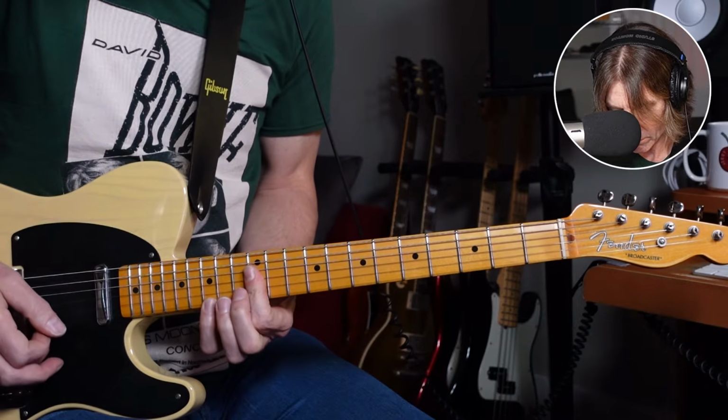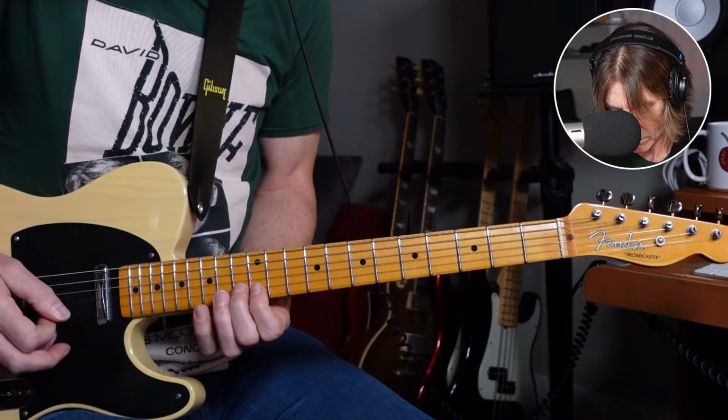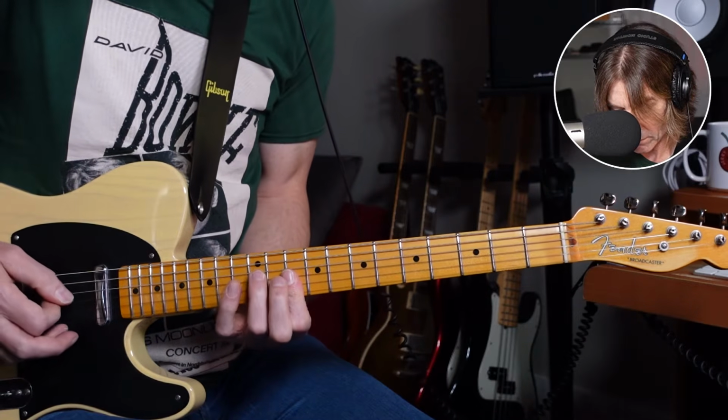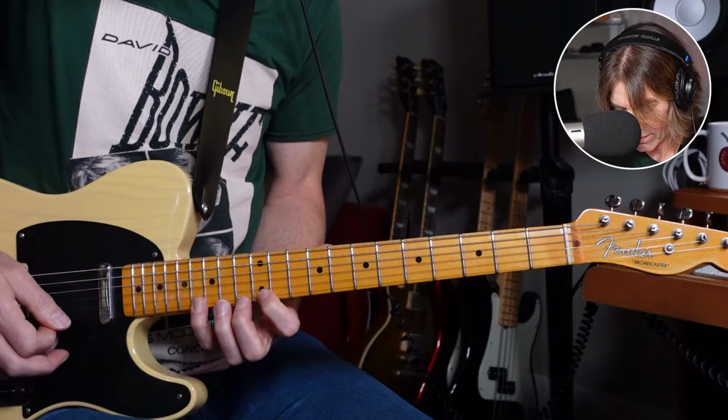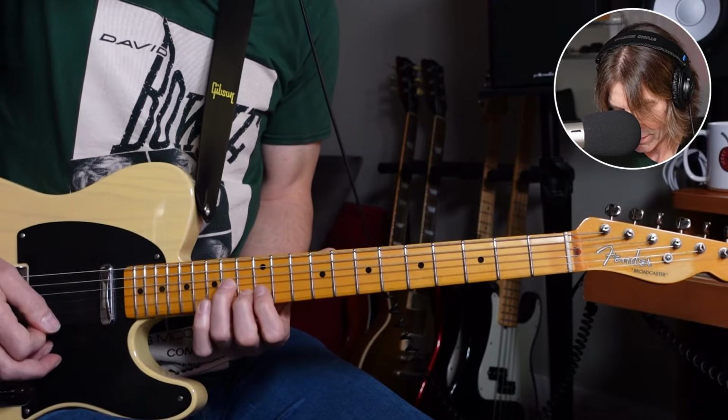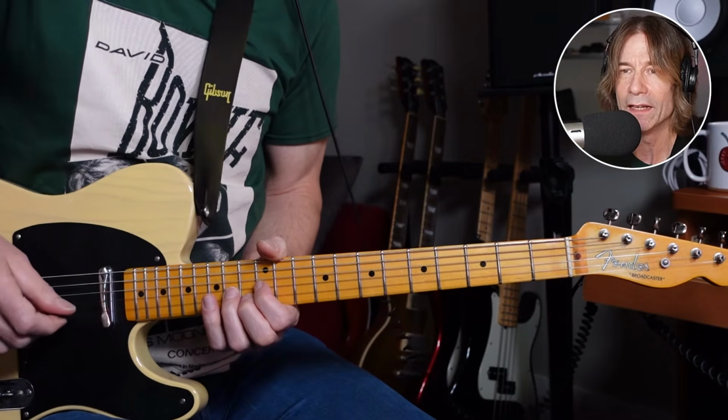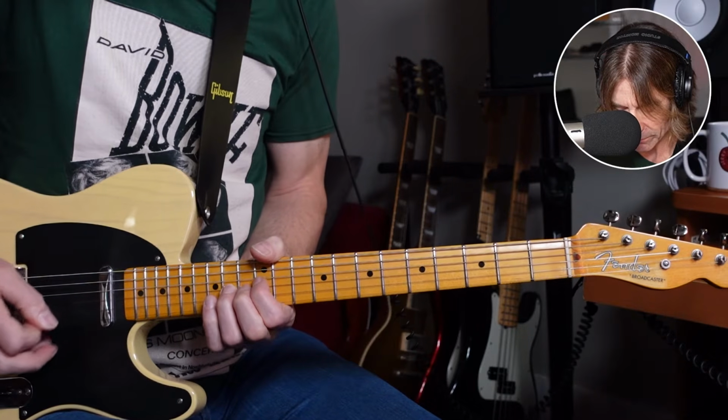To G. D minor. To an E7. That's when I went back to the A. And it resolves really nicely right there.